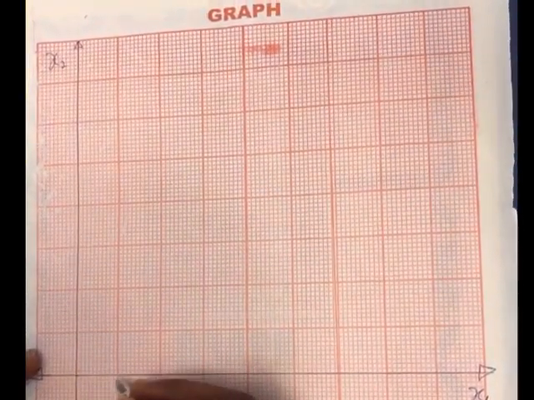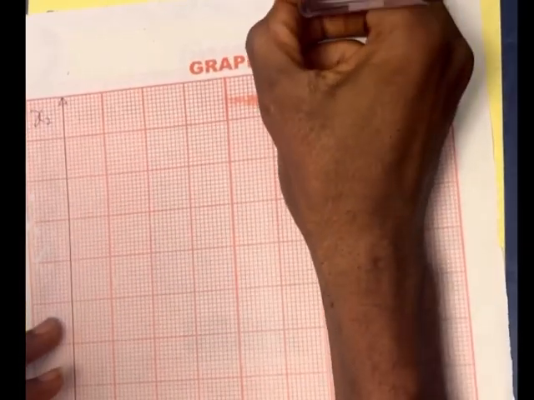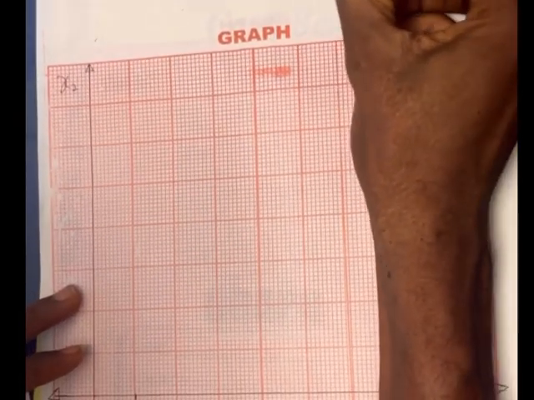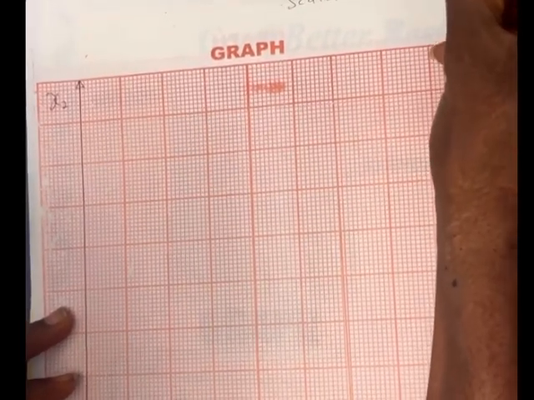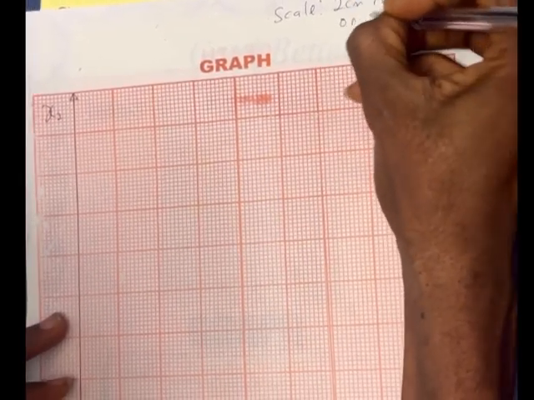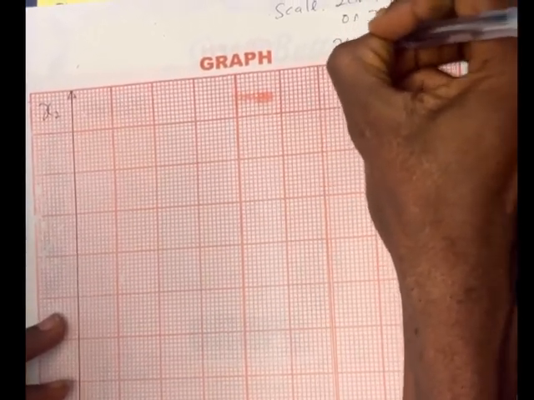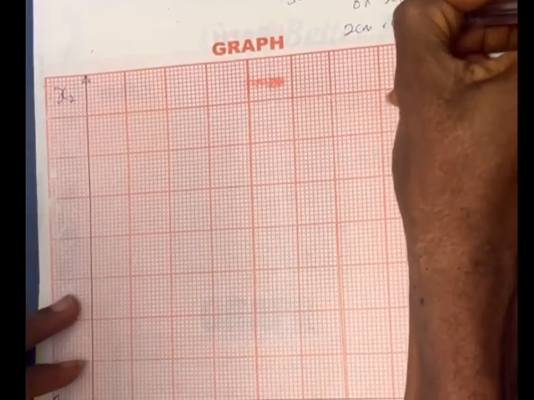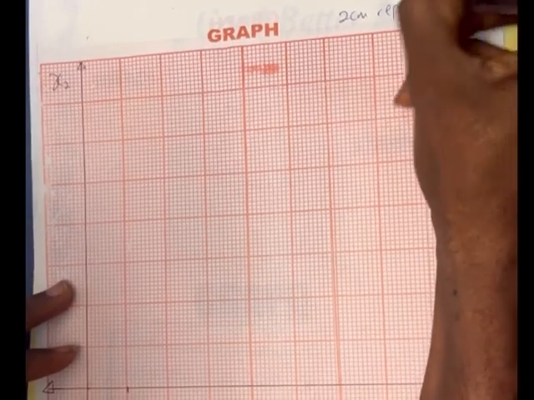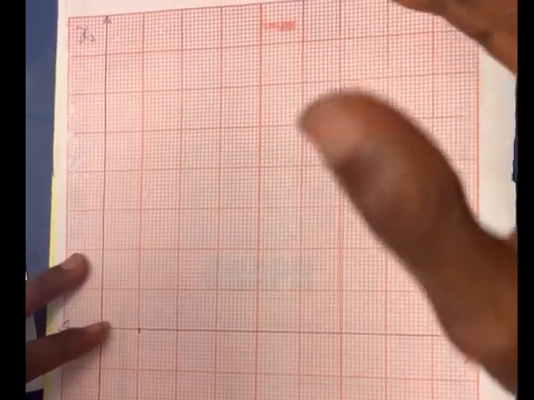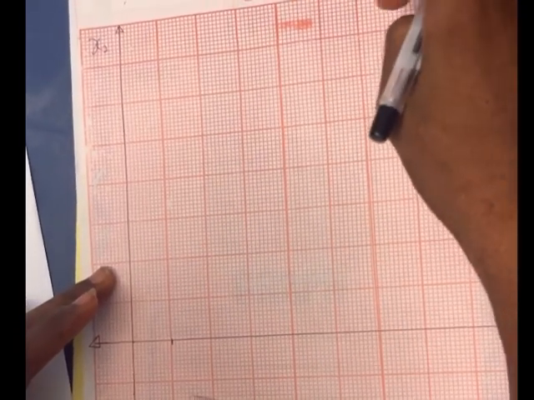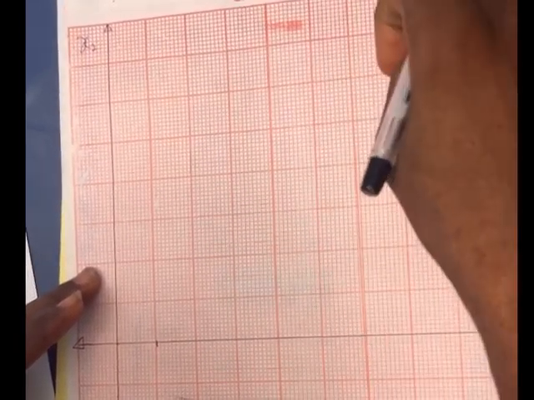So from here to here, the scale that I use is 2 centimeters representing 5 units on x1, and also 2 centimeters representing 5 units on s2, because we are drawing it on a graph. In other words, 2 centimeters represents the same units for both x1 and s2.